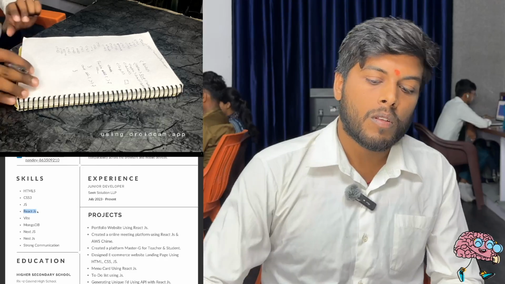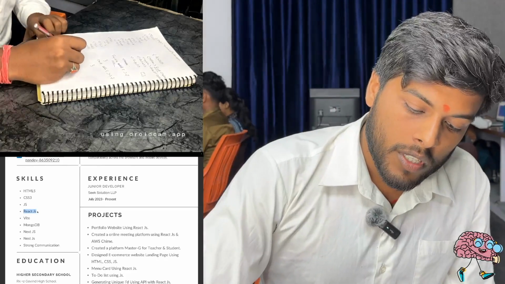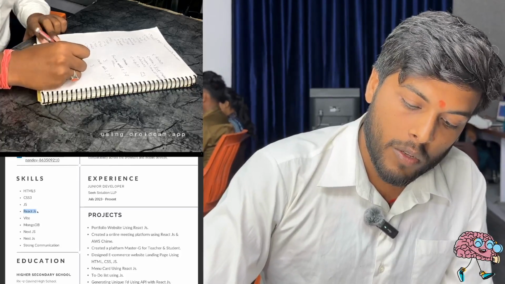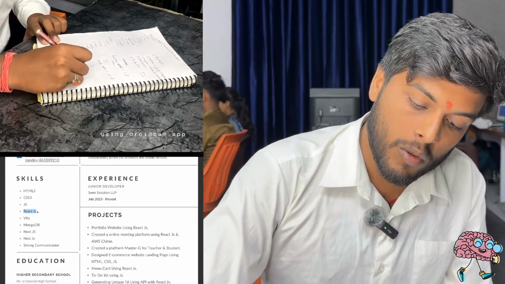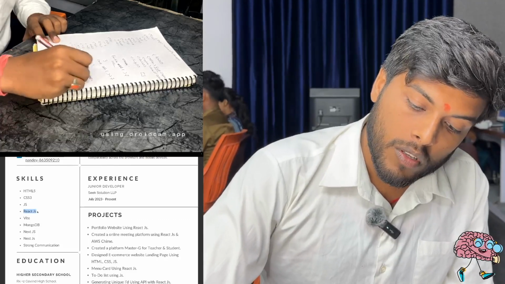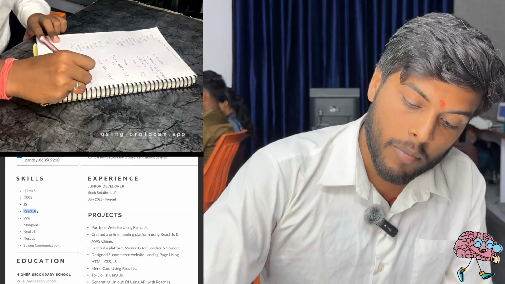We use useState. We write a syntax for useState: const, and here value, setValue is equal to useState.